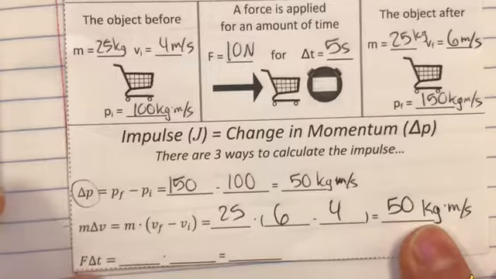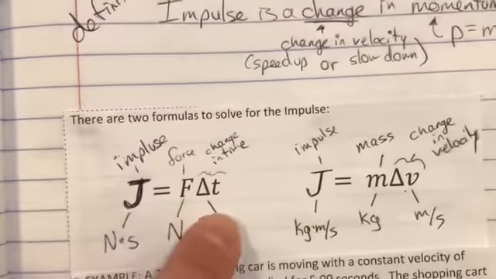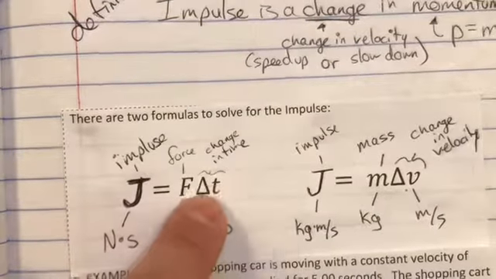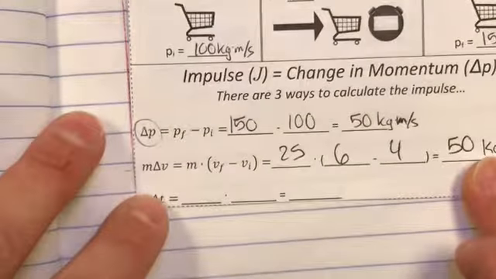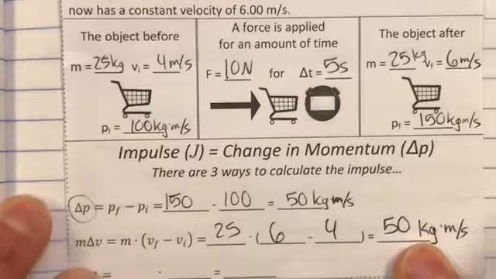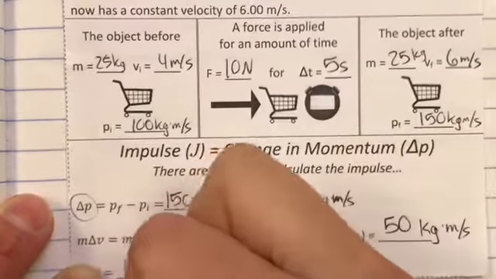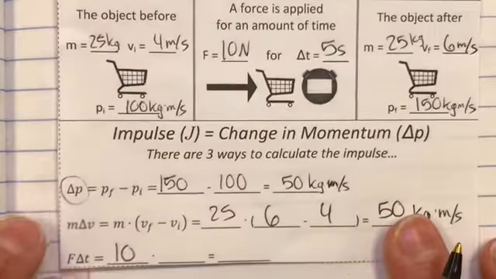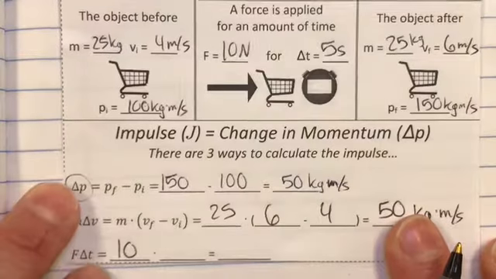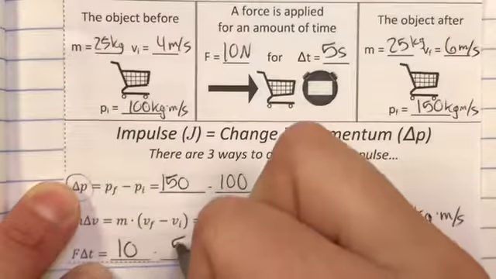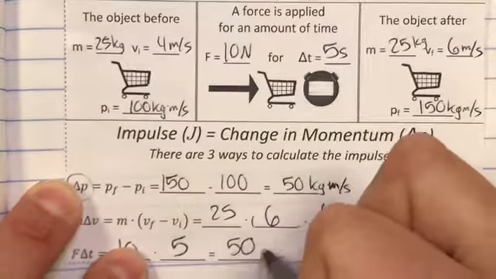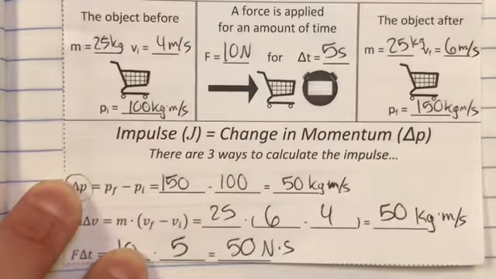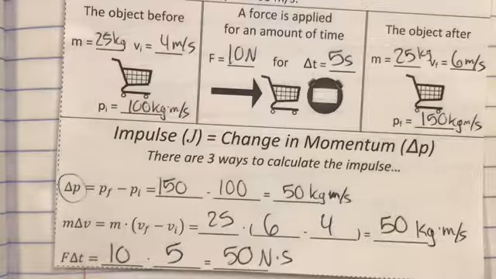All right, the third way we can do it is force multiplied by change in time, this formula right here. What force was applied to the cart? 10 newtons. For how much time was that force applied? 5 seconds. What's 10 times 5? 50. Newtons times seconds. Now, do you guys see the pattern?